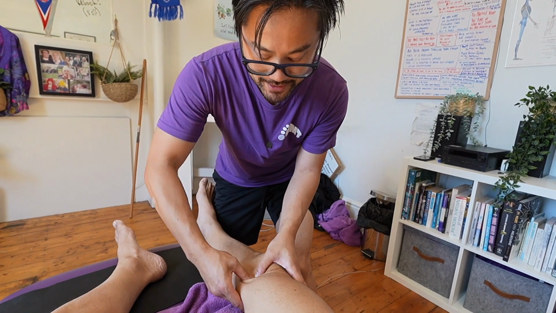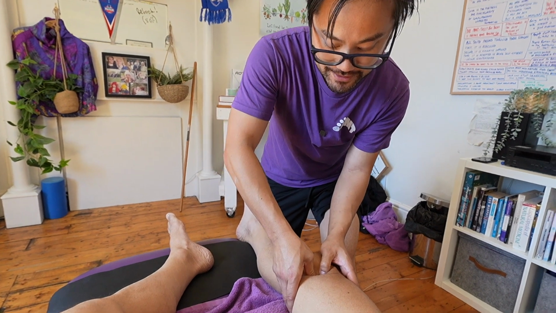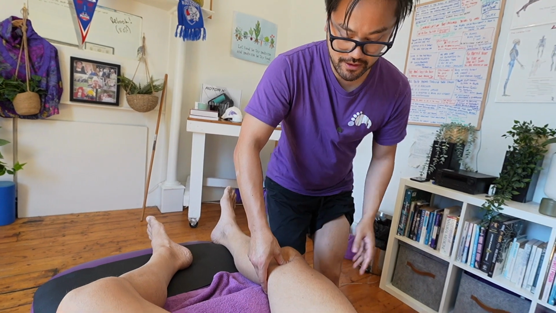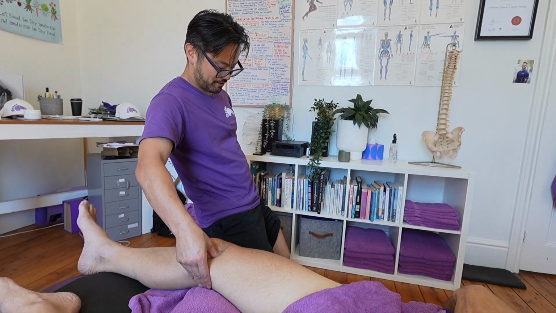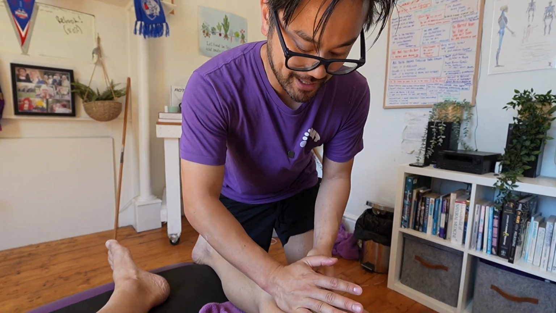So a good exercise to help retrain this area to get more length into it is the sissy squat, which is kind of like where you squat knees over toes, leaning back and going down into that position. So that creates recruitment of the quads while it's lengthening. And that's probably a bit more effective than just trying to stretch your quads.